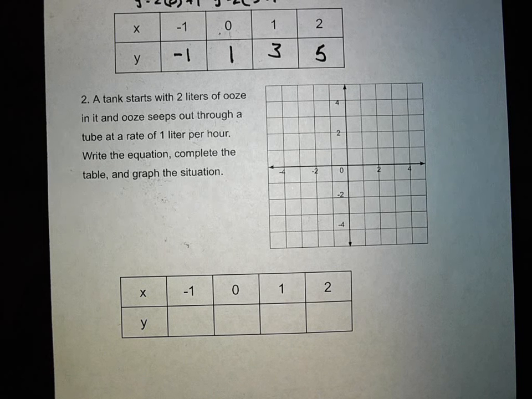Remember, the y-intercept is the starting point. Where does the tank start? Origin. And slope is always a rate. Work with them. So, 2 is the starting point. And now it's time. B is always the starting point.